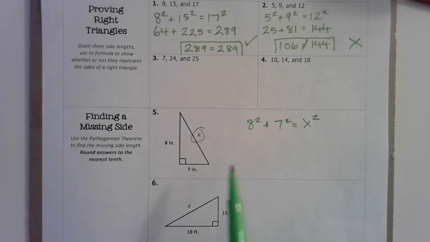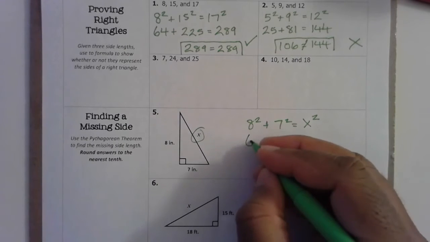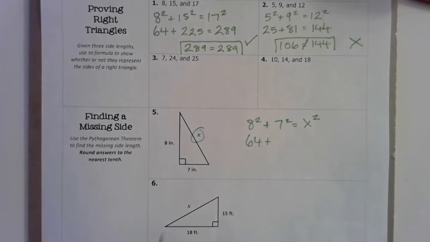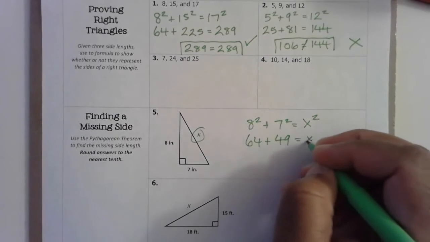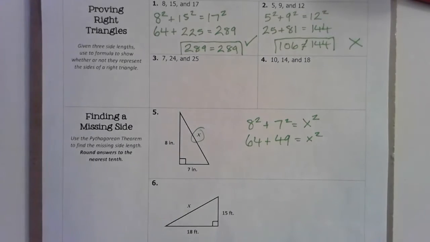And just as a reference, it really doesn't matter whether or not you choose to have that 7 represent the a side or the b side. It's only the hypotenuse where that really will matter, so be careful with that. All right, so if we take a look here, 8 squared gives me 64. 7 squared is going to give me 49 equals x squared.